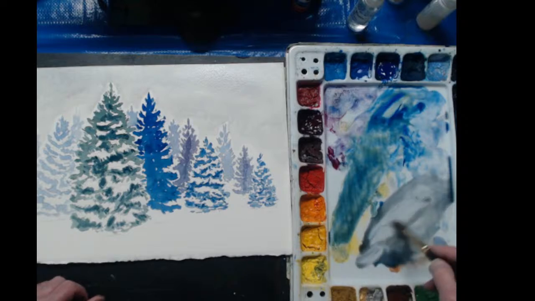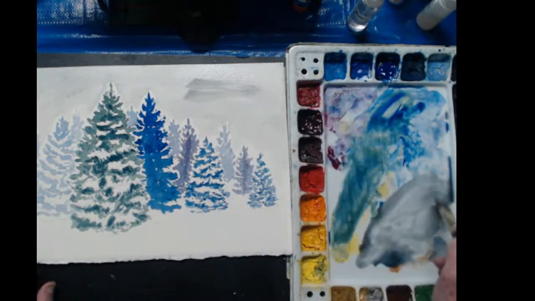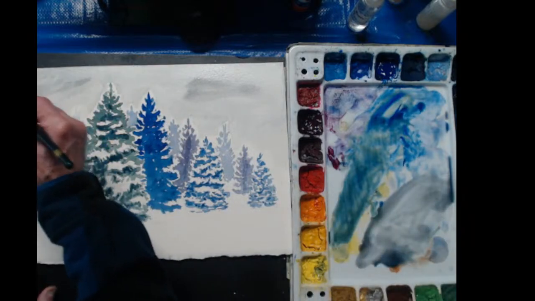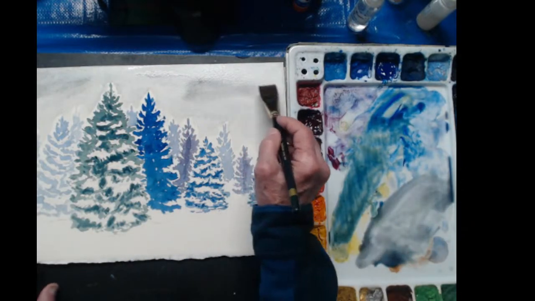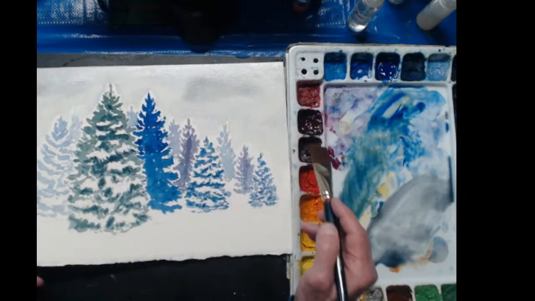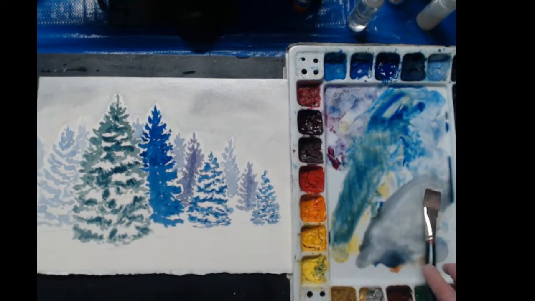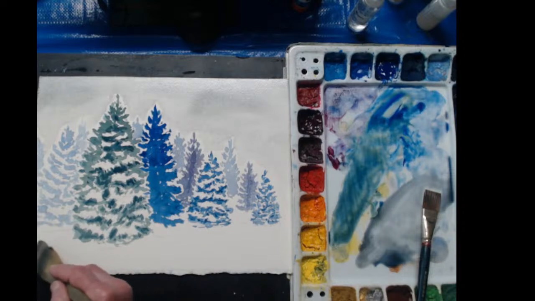Well, I got a little bit of that darker gray here. Kind of go in there and put some marks into the sky, to give a little variety up there. Okay, and the same thing down at the bottom here. I'm going to wet the paper a little bit with the Hake.